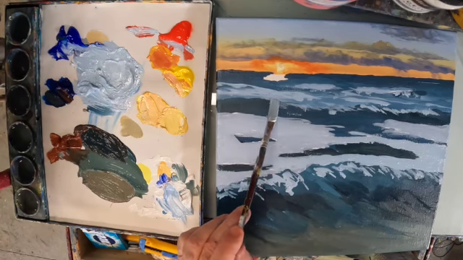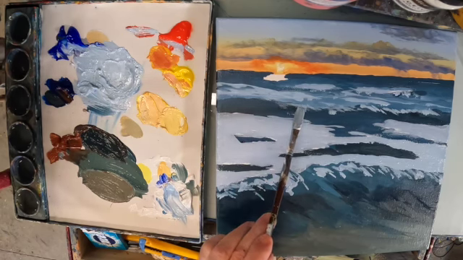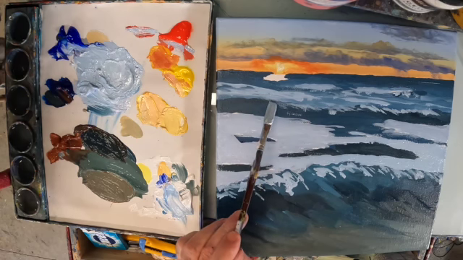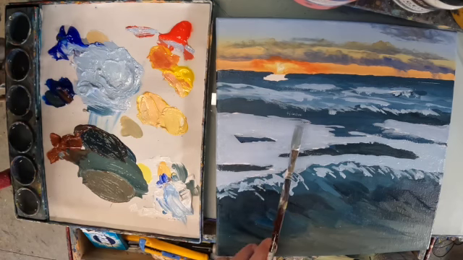Right underneath the sun here, we'll likely do some orange tones, very pale orange tones in those breakers and in the water.